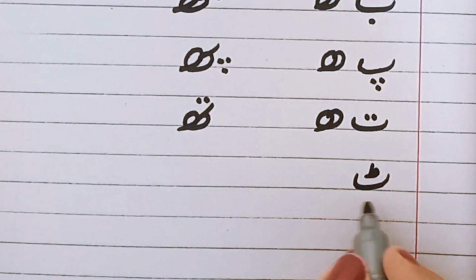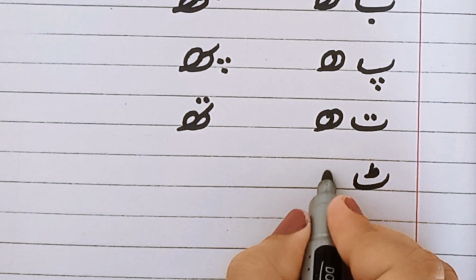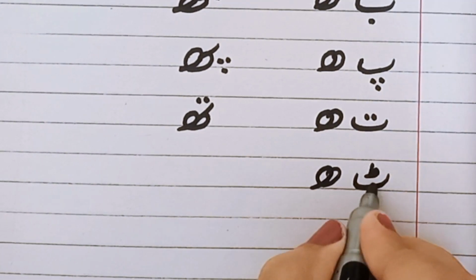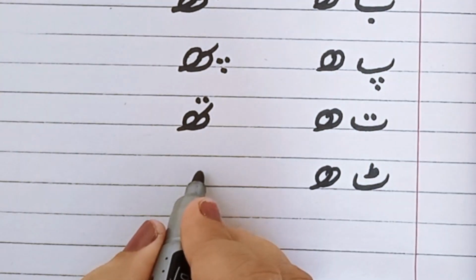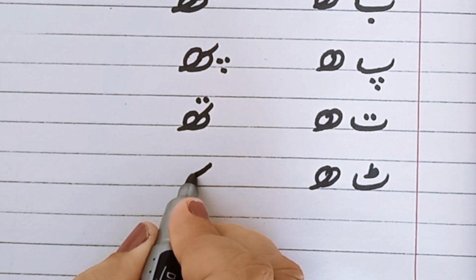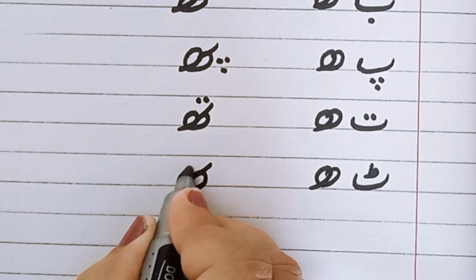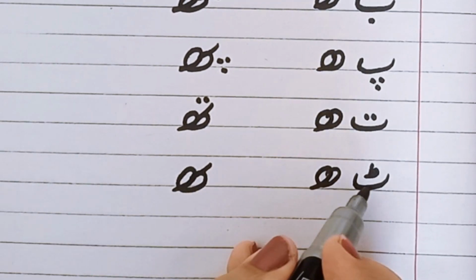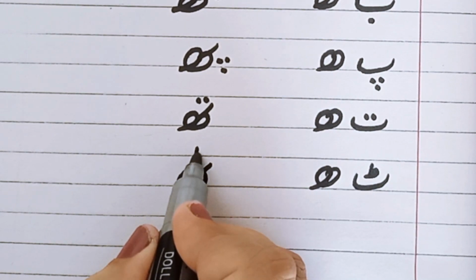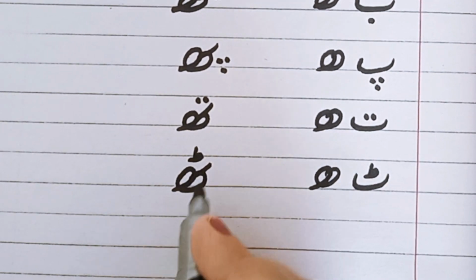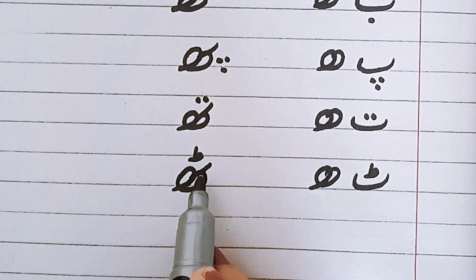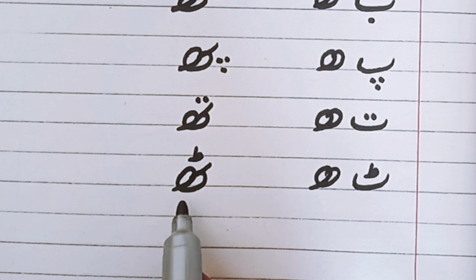This way you write the full shape of te and then you write Do Chashmi Hay. Now we will join these two alphabets together. Again the straight line slash type and you will make Do Chashmi Hay. And this time what will you put? This symbol on the top. This is th. When te or ta is joined with Do Chashmi Hay, we pronounce th.